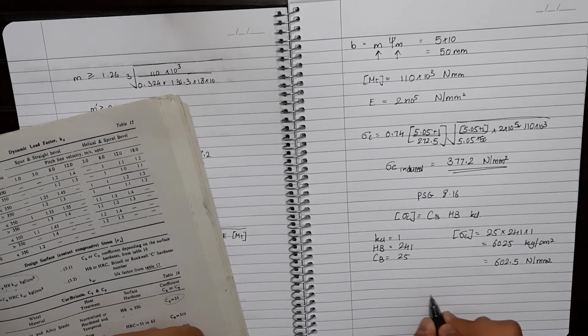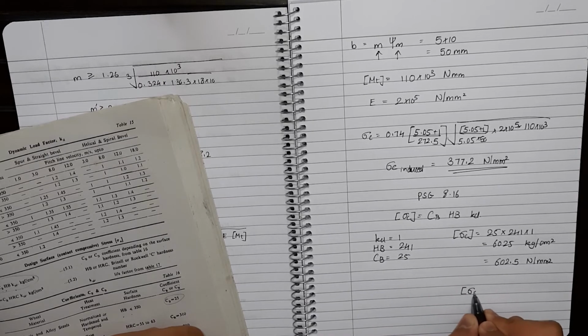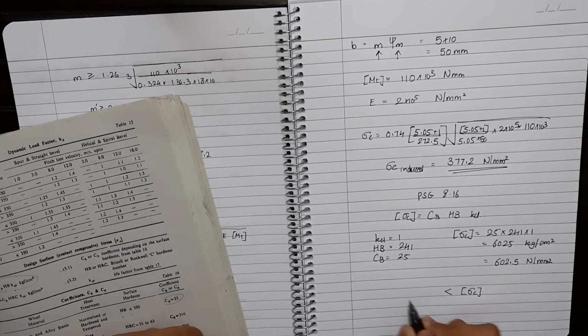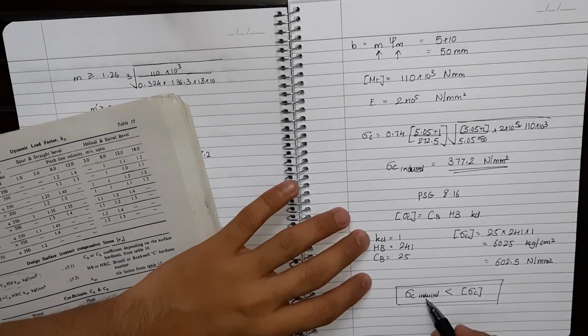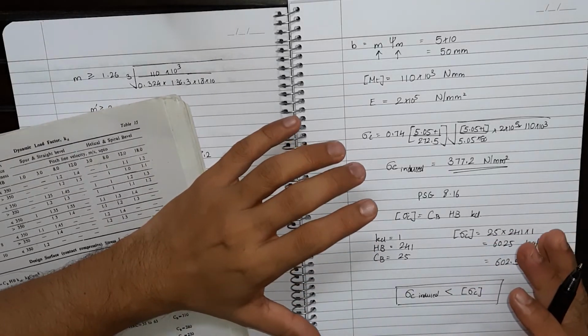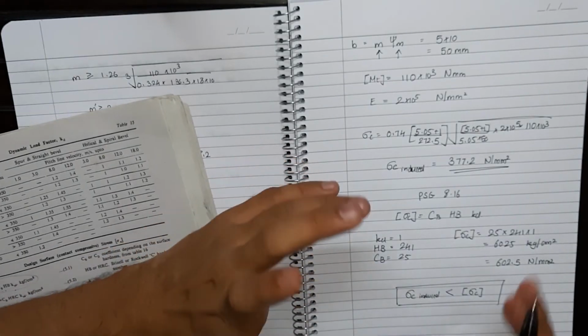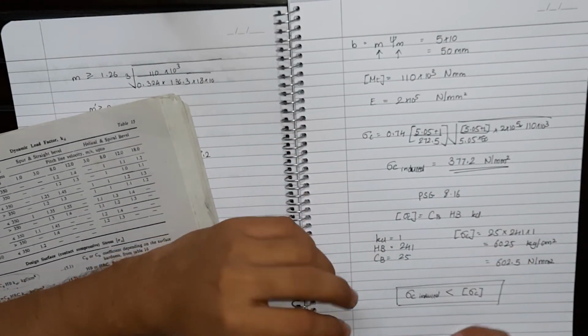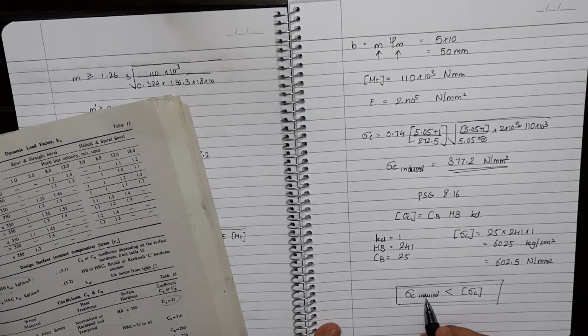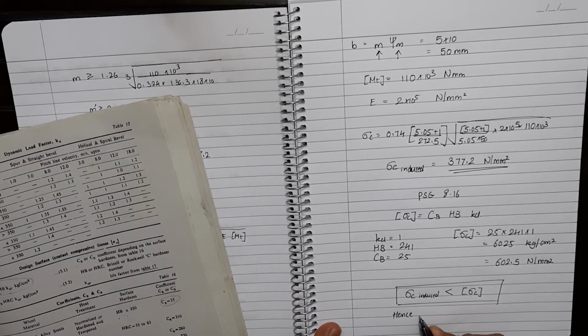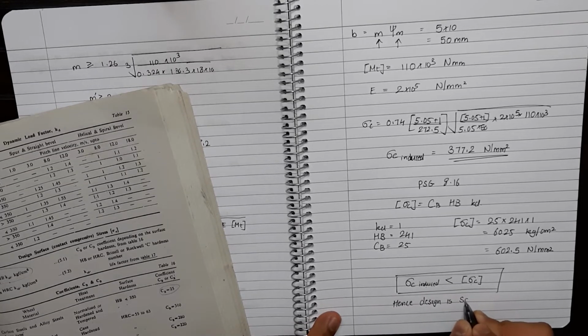Now, one thing to note is that sigma C design is greater than sigma C induced. What do we understand by this? That the value of compressive stress that we are exerting on the gear and the value of compressive stress that the gear is able to handle is well within the safety limits. That is, the gear is able to handle more stress than what we are inducing, and hence we can safely predict that the design is safe in compressive.